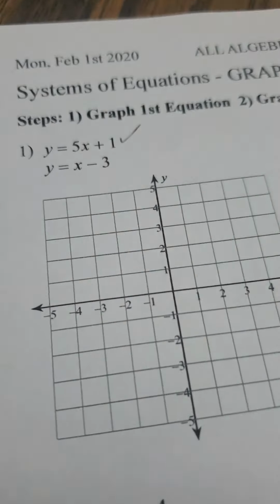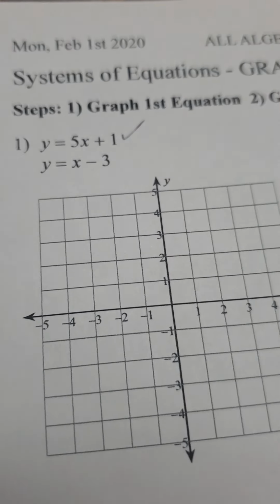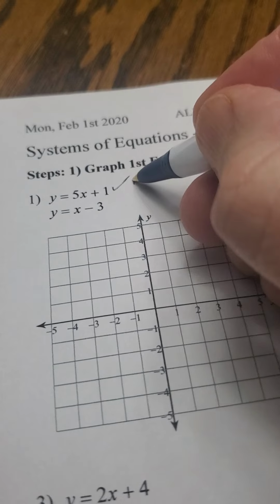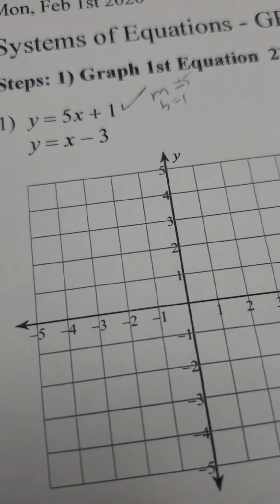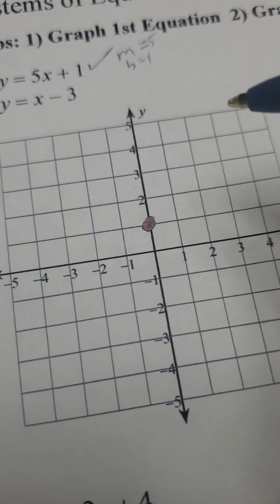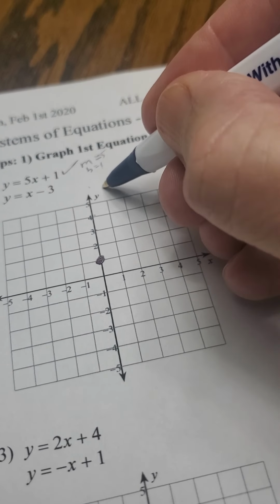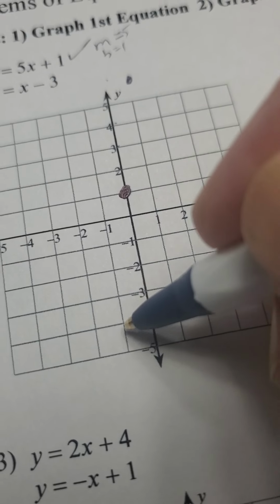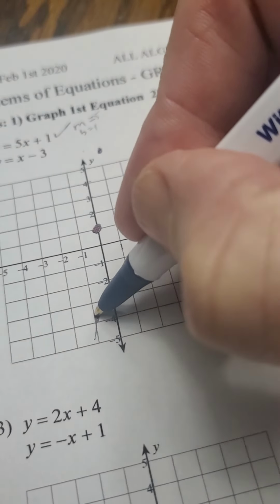We're going to graph. This is actually number 1 from today's homework. Okay, so you can do it along with me. We're going to graph all the answers to this. The slope is 5. The y-intercept is 1. So we graph it. Crosses y at 1. Up 5 over 1, or down 5 over 1. That's every answer to the first problem.